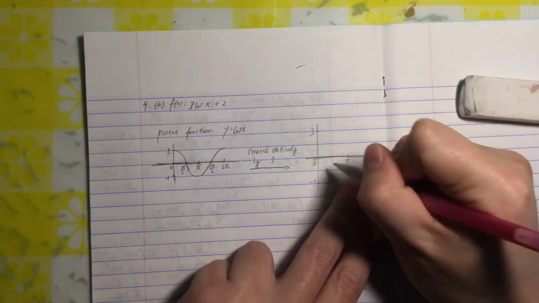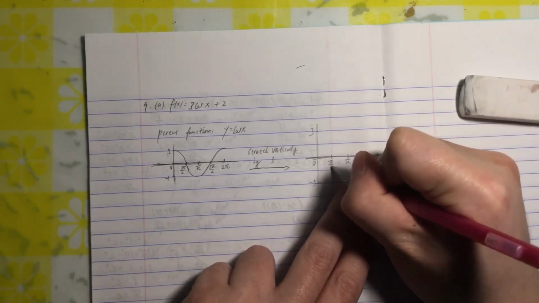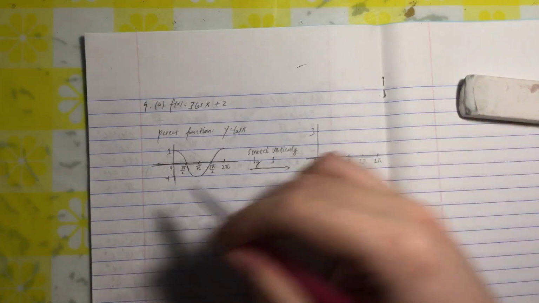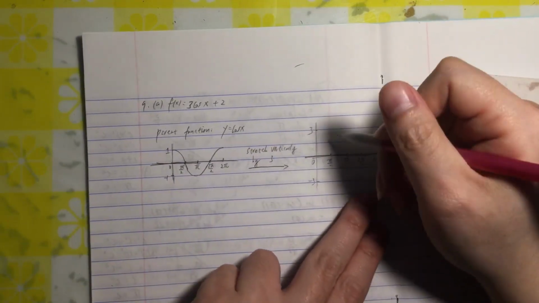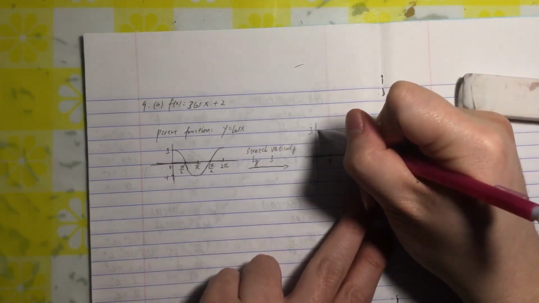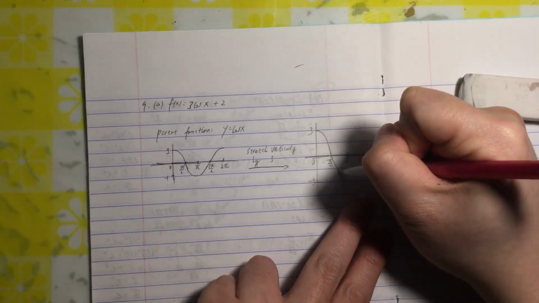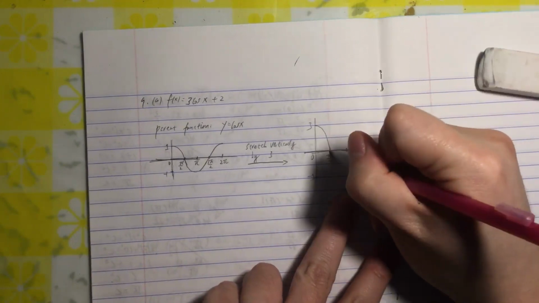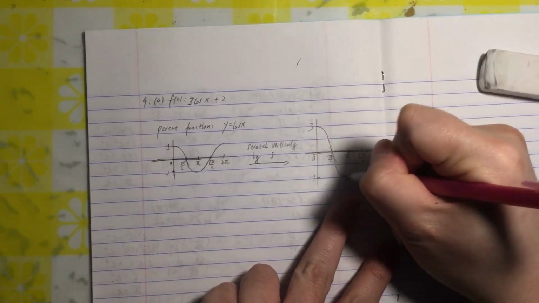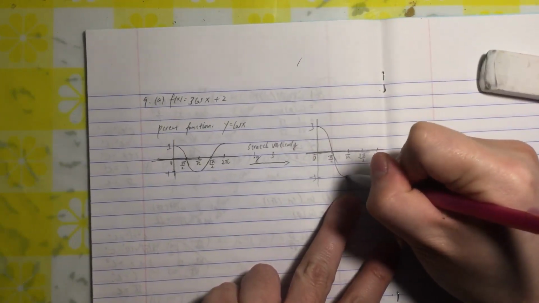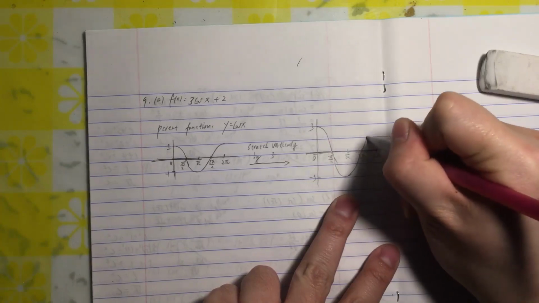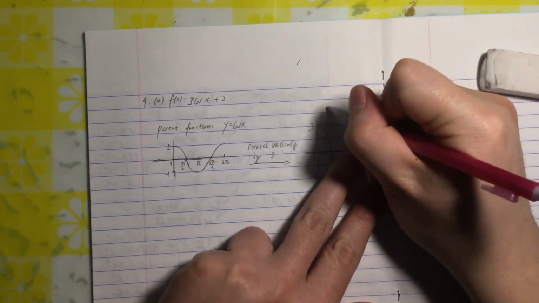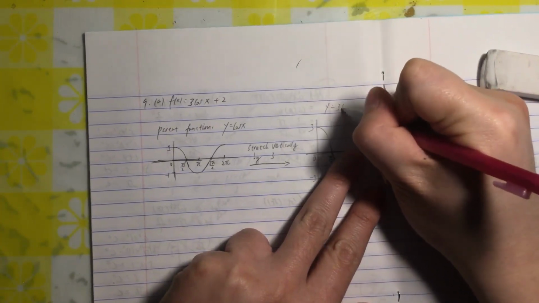2 pi stays the same. Pi over 2 stays the same. And 3 pi over 2 stays the same. All these points stay the same. Then the graph stays the same shape. It goes down first. At pi, it reaches the minimum, and then bounces back. At 2 pi, it goes back to 3. That's the graph of y equal to 3 cosine of x.